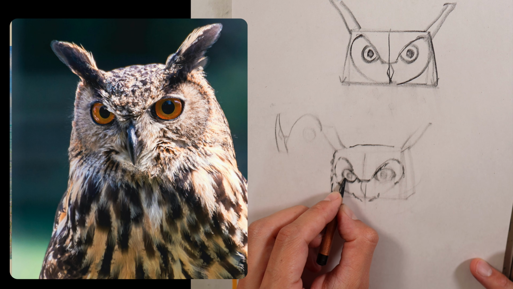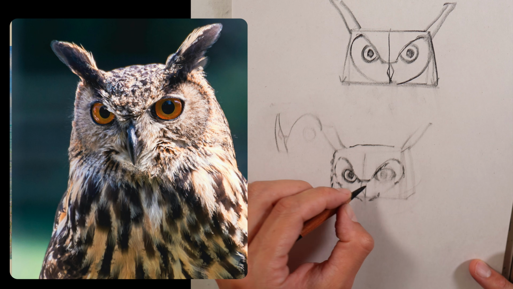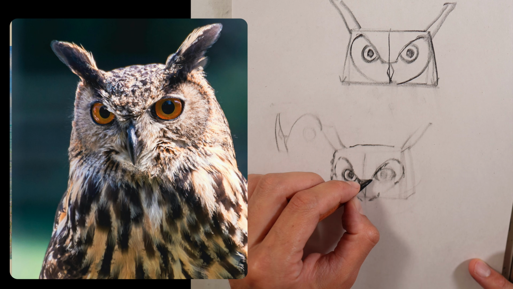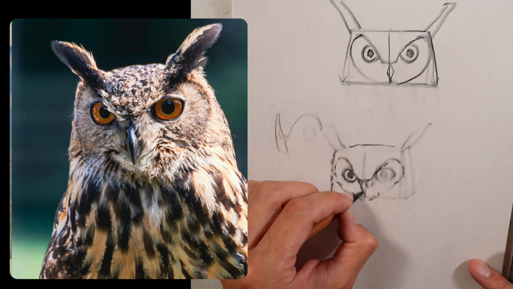So I can refer to it. I notice that the pupil is actually also getting overlapped by that brow. Some of the fluffiness here comes down around the beak, that kind of thing.